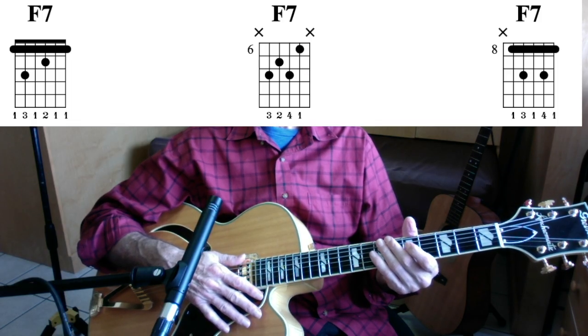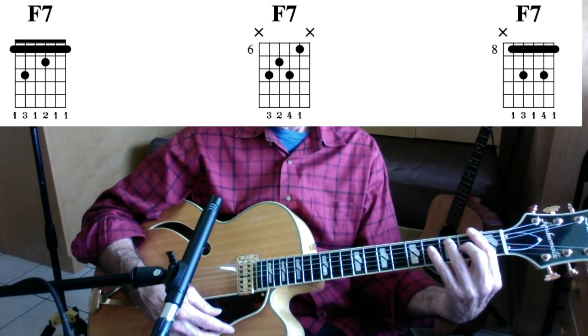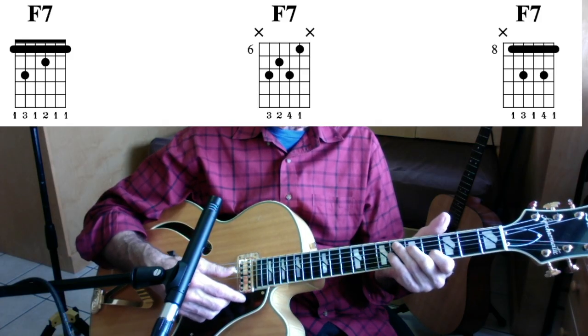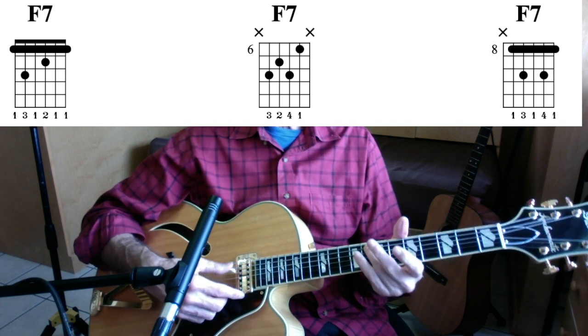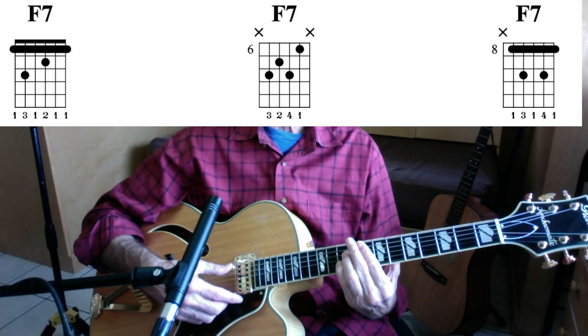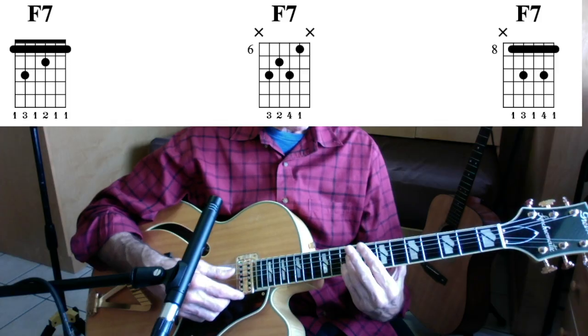Okay, now remember we're going counterclockwise on the cycle of fifths, so the next key is going to be F. The F7th that's closest to the nut is going to be this shape. F7th. Okay, there you go. Got the F7th. And then you've got this one up here. F7th. And then remember this one and this one have the same root note. F7th, F7th, F7th.